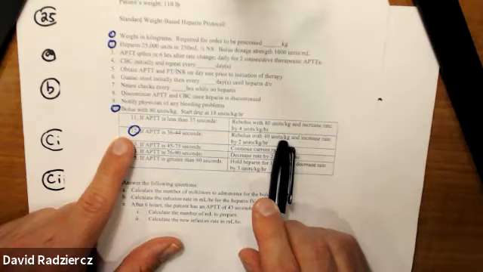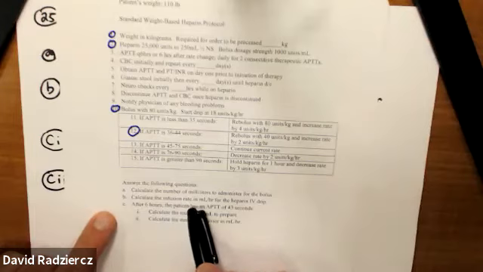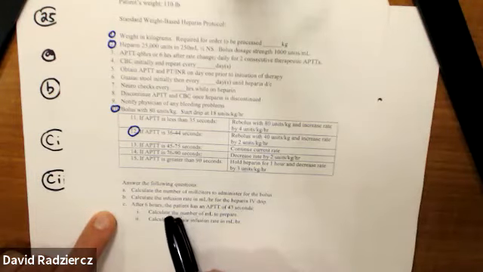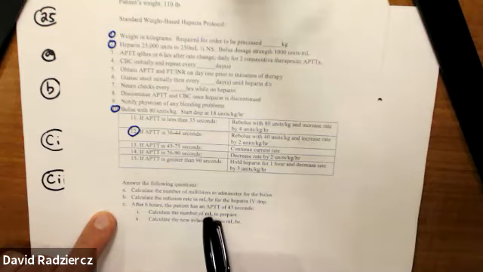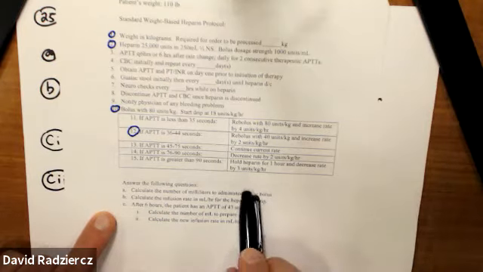I do, but I don't understand why. Oh, so it says after 6 hours, the patient has an APTT of 43 seconds. And then this question should say calculate the number of milliliters to prepare for the new bolus.